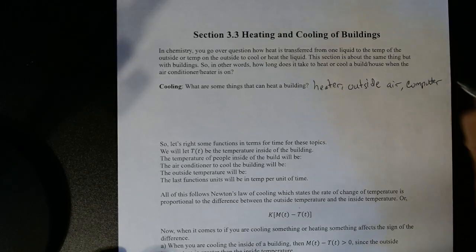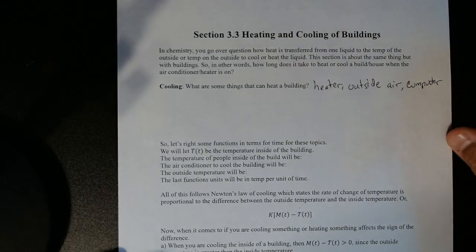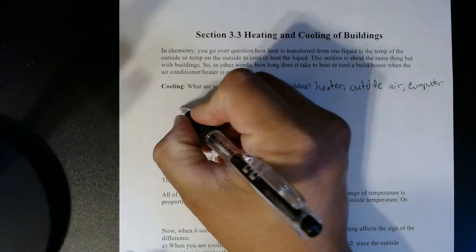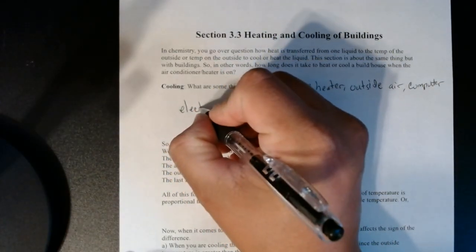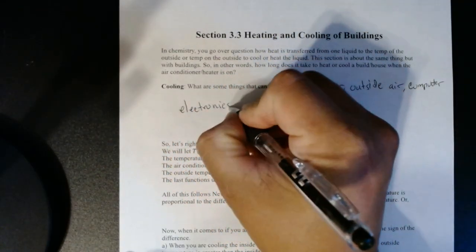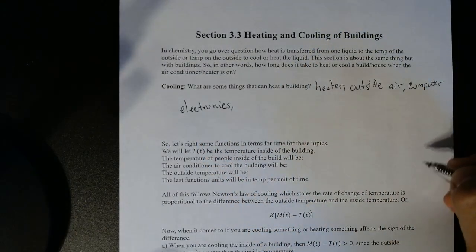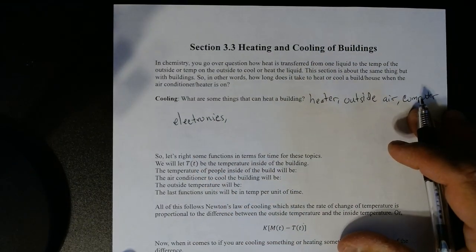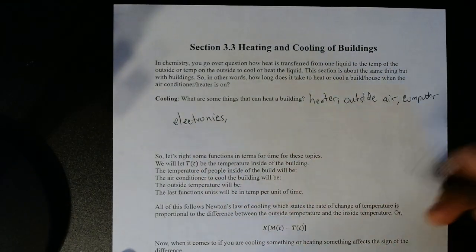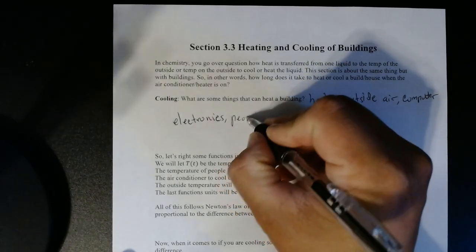You turn them on, they generate heat from the components themselves. We have any electronics. And one a lot of people don't really notice or talk about is actually people, body heat.